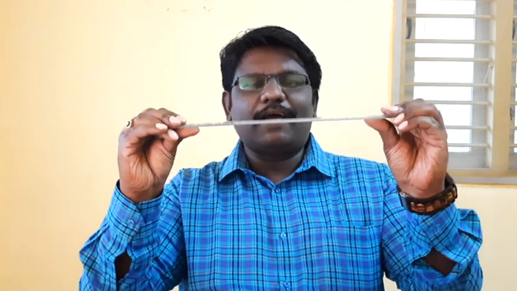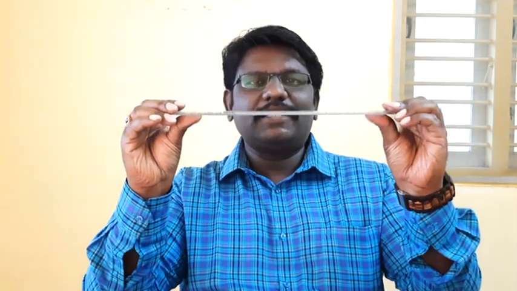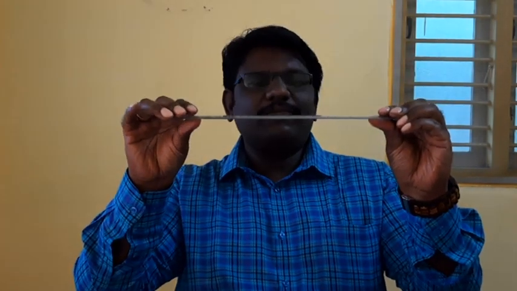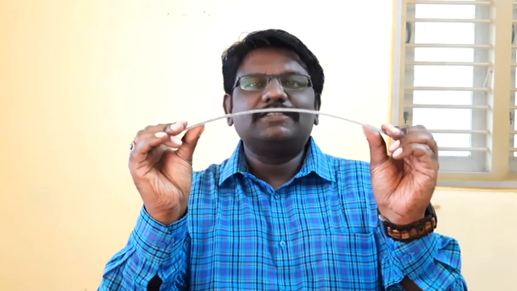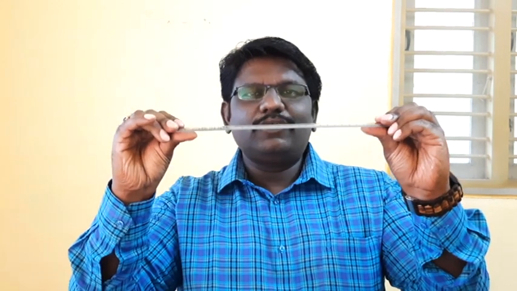If I remove the applied force, it will come back to its original straight line. So this is the initial shape of the scale. When I apply an external force, it bends. When I remove the external force, it comes back to the original position.